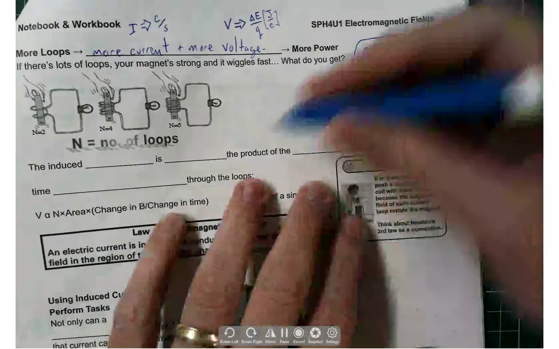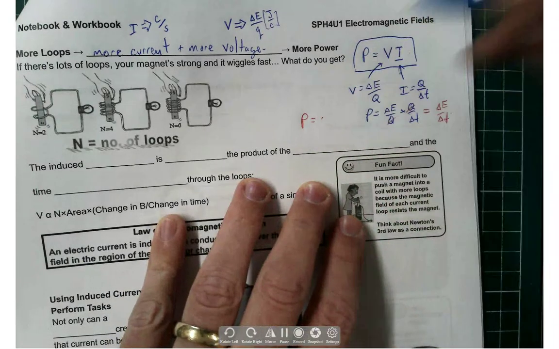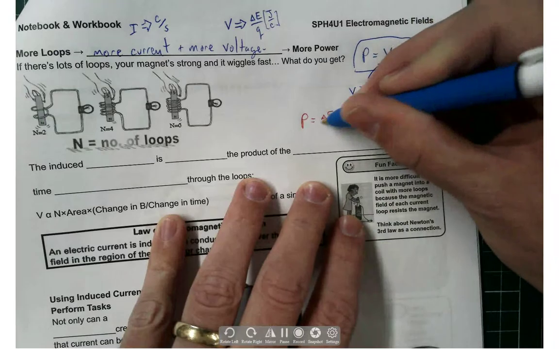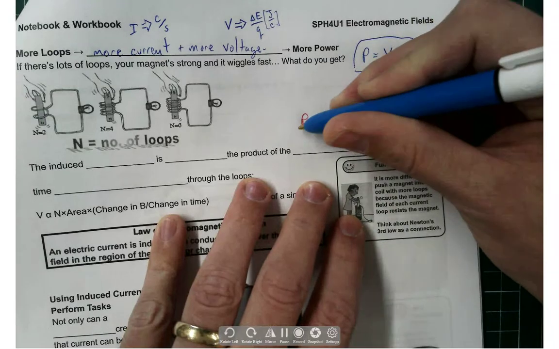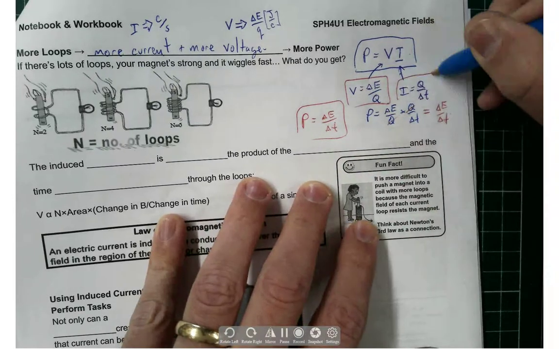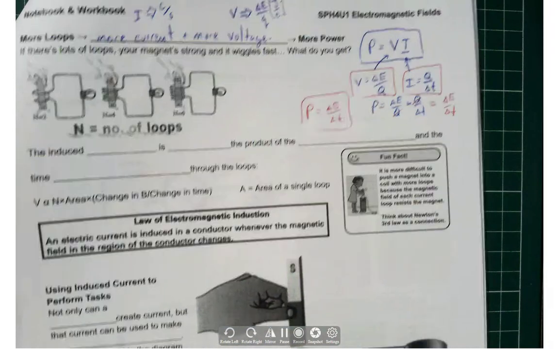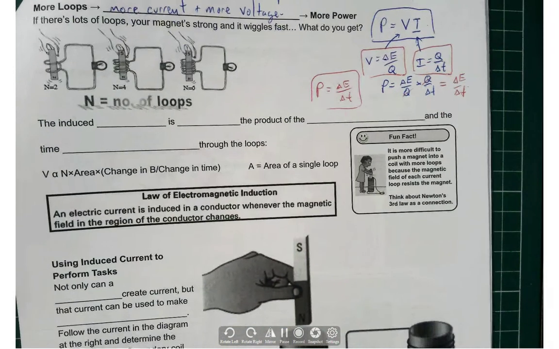So maybe we'll write this off as a little equation for ourselves. Power is equal to delta E over T. That hasn't changed. I'll put a box around that because that's important. V is equal to delta E over Q. I is equal to Q over delta T. Those are four nice equations. They should show up on an equation sheet somewhere. They're things that we should know, okay?